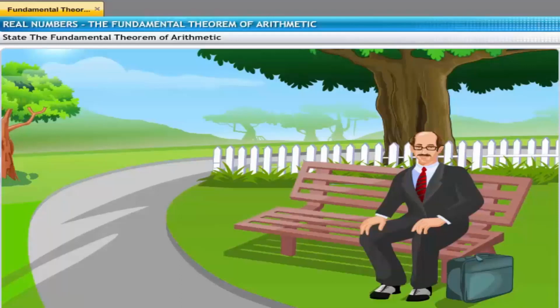Meet Mr. Number Maker. He's an old vagabond who's always on the move, but he has a special skill. Mr. Number Maker claims that he can produce any composite number you can think of. He uses a special set of tools to do so. Let us take a look at these tools.